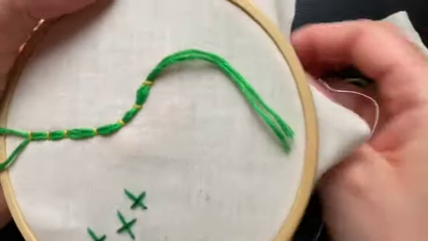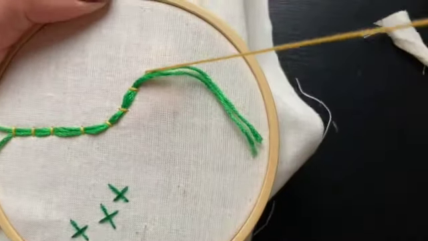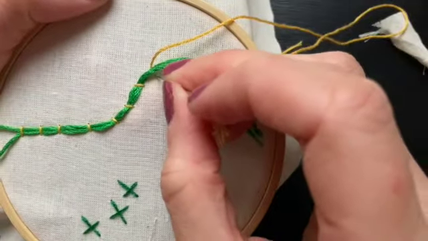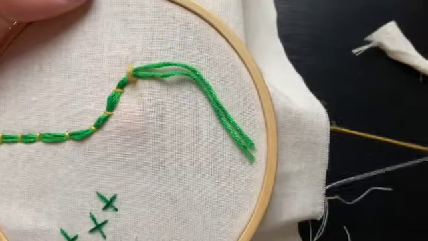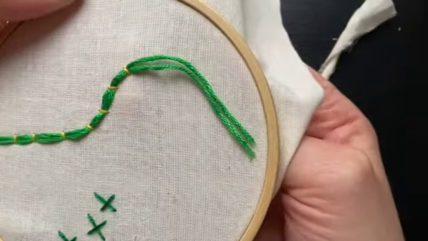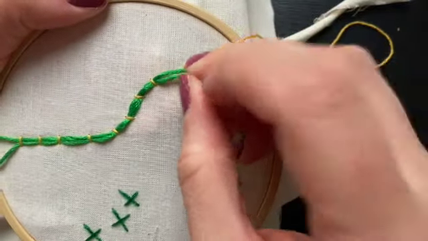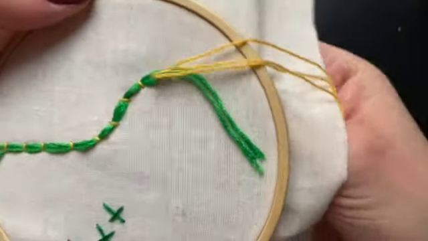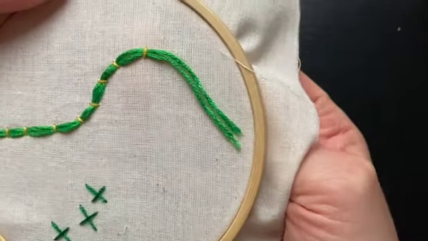I'm just going to shape that like so. Again, just coming up and just heading back down. And you just continue to do this until you feel that you have trapped your fabric in as much as you want. So I'm just going to finish up here.